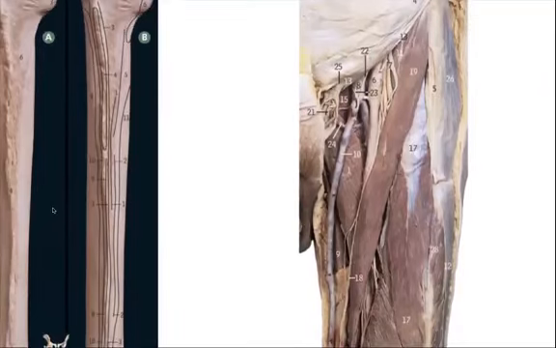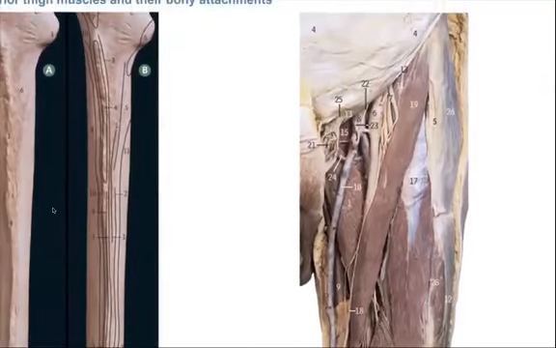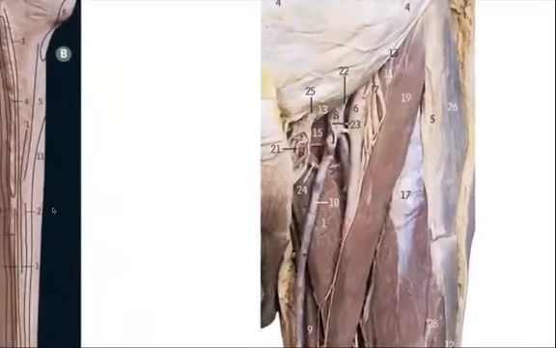About some vessels, you have to identify from this picture. First thing is number 23. Sorry, number 6. Femoral artery. Fantastic.